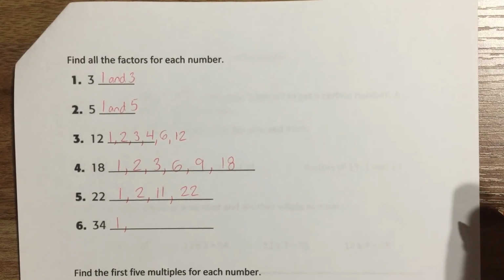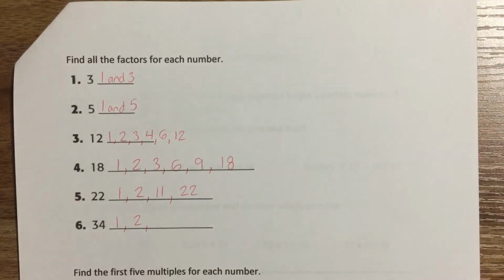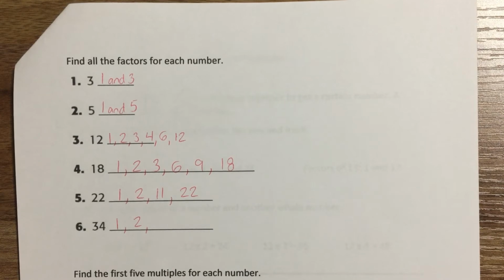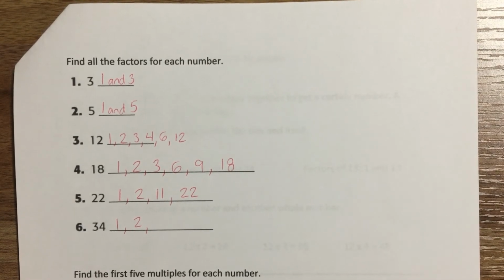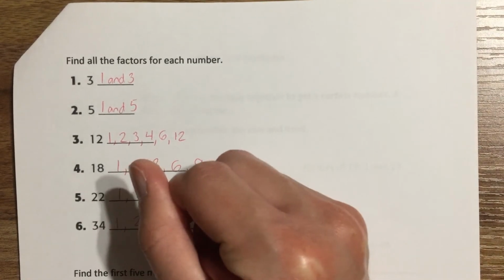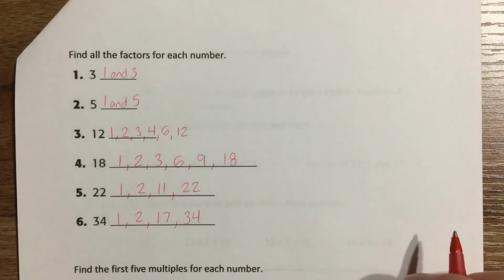2 does end in a 4, so we can divide it by 2. 2 times something is 34. But 2 times what? Well, off the top of my head, I know 3 is not going to work, 4 is not going to work, 5 is not going to work, 6 won't work, 7, 8, 9, 10, 11. I think we're going to get all the way up to 17 before we find something that's going to work. 2 times 17 is 34, and then 34 is the only other one that we have.